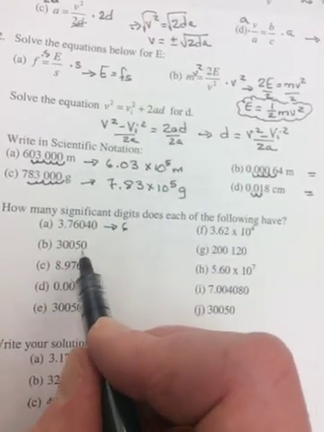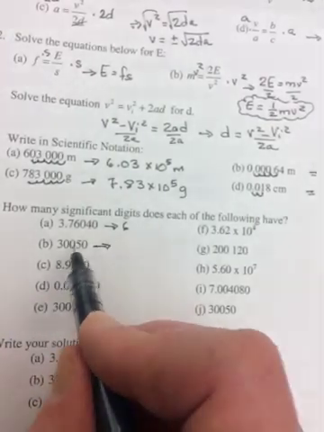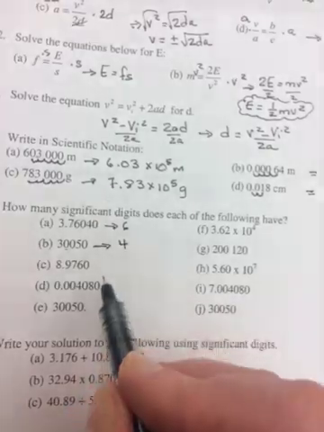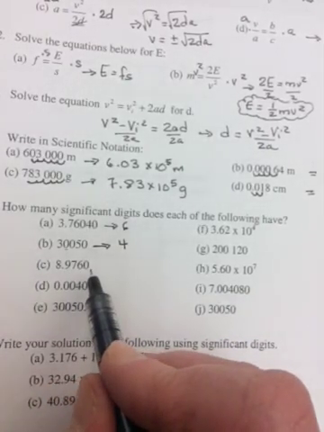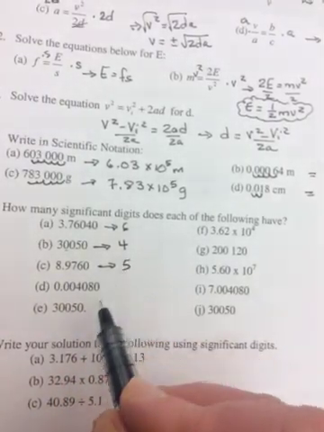In B, no decimal here, so this 0 doesn't count. But the ones in the middle do. So this one has 4. Decimal in this one, so the 0 counts. So 1, 2, 3, 4, 5 again.